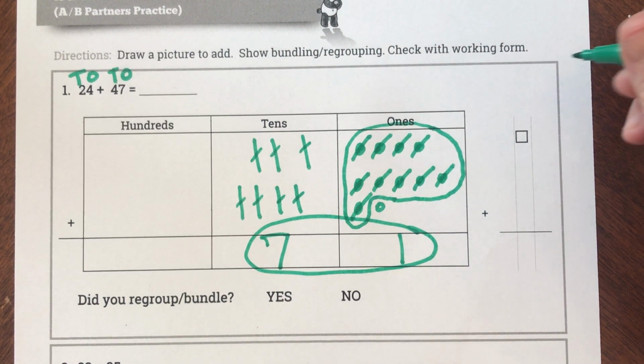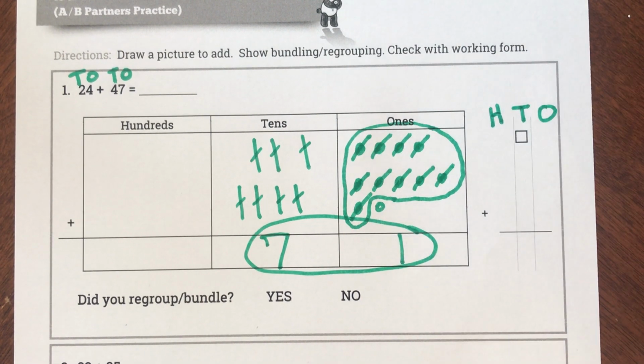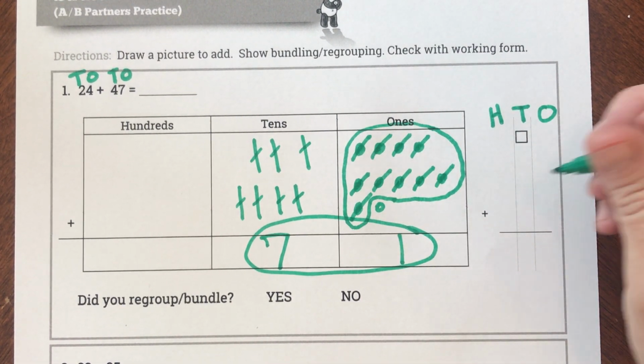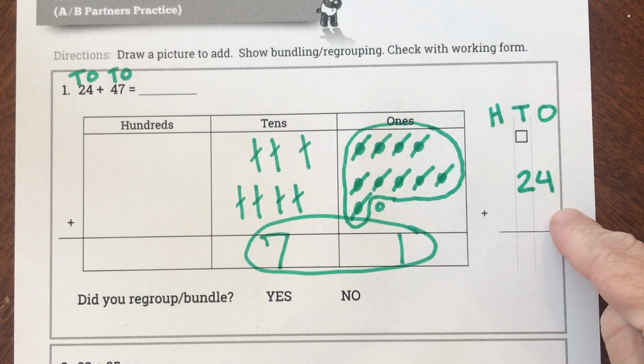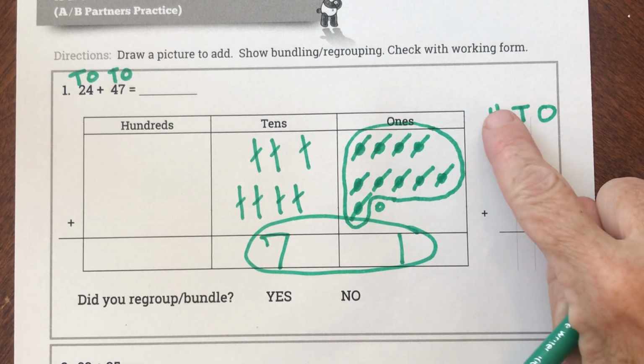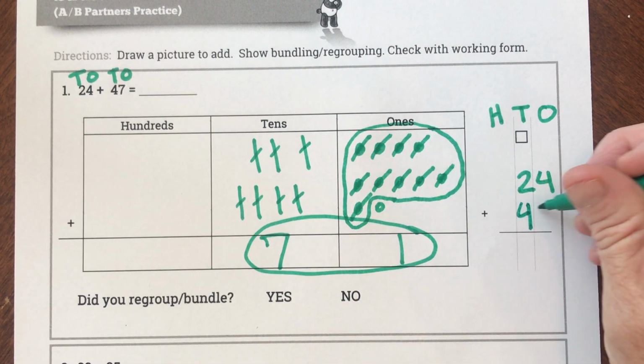Okay, let's come over here and do working form now. We have 1s, 10s, and 100s. Okay, our first add-in is 24. Notice where I put it. Make sure you put yours in the right spot. We didn't have 100, so there's nothing there. My second add-in is 47.